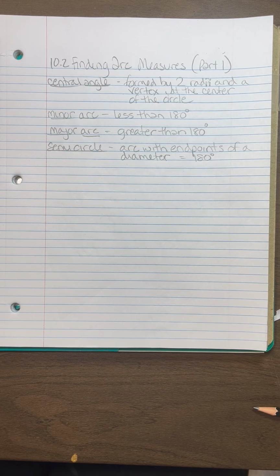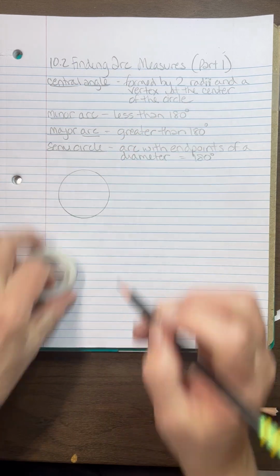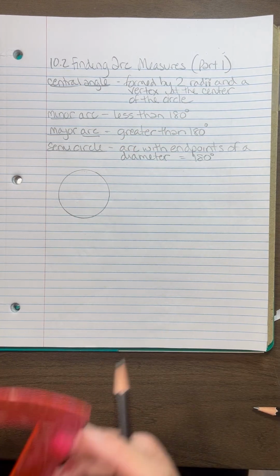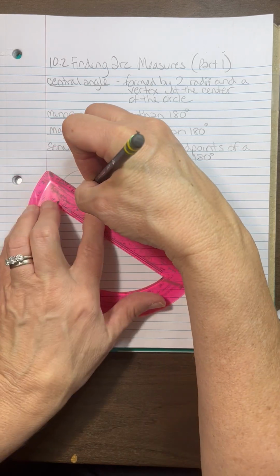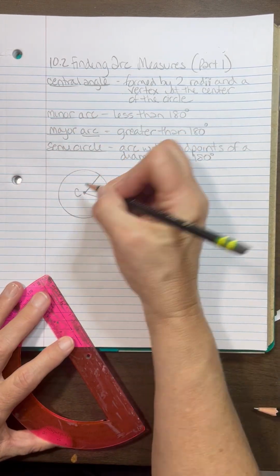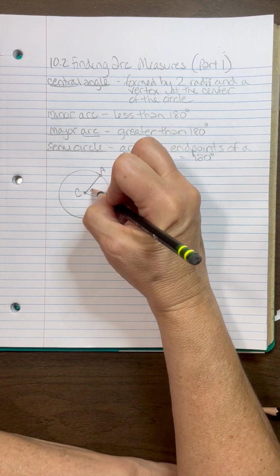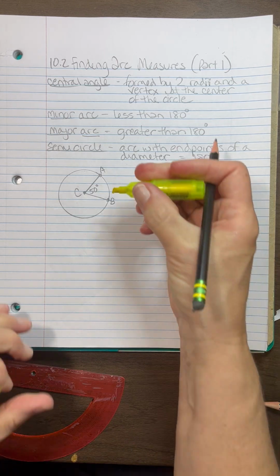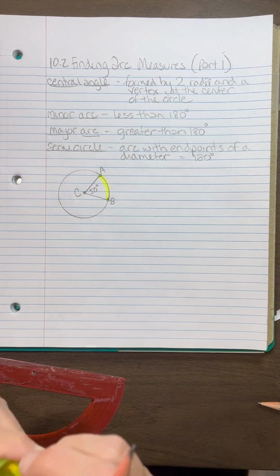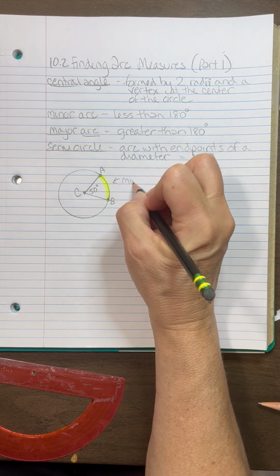Okay. All right, let's look at a quick diagram just to see all of those things. So here's the center of my circle. Have this be C, A, B. This is going to be 50-degree angle. And this arc then on the outside of the circle from A to B, this is going to be a minor arc, right?